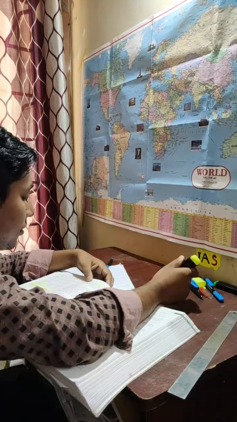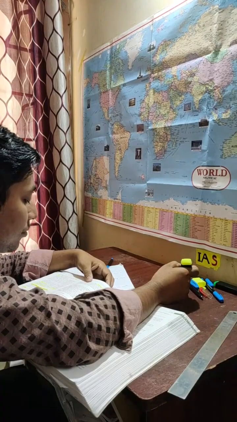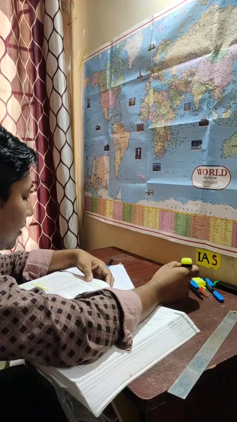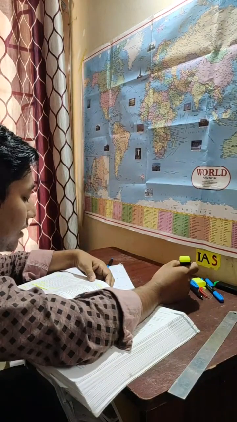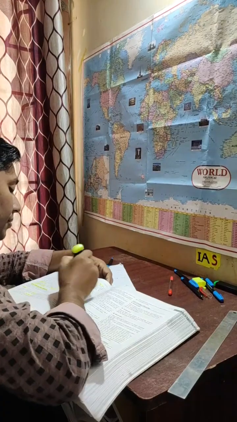The children of foreign diplomats posted in India and enemy aliens cannot acquire Indian citizenship by birth.